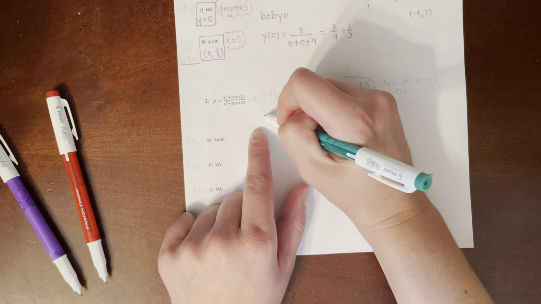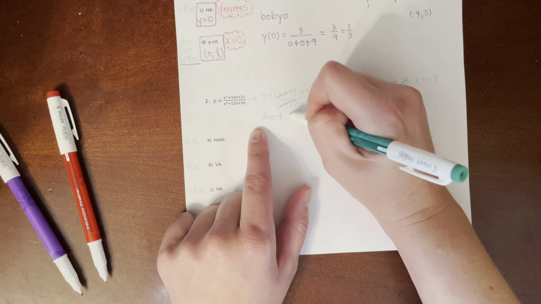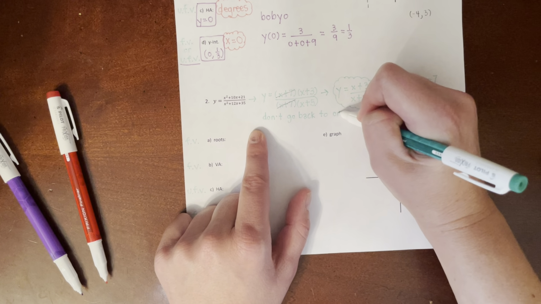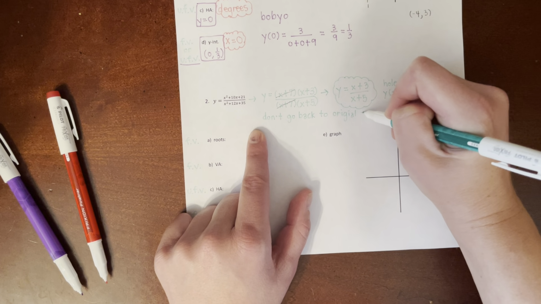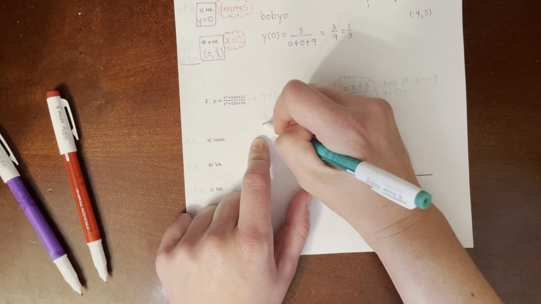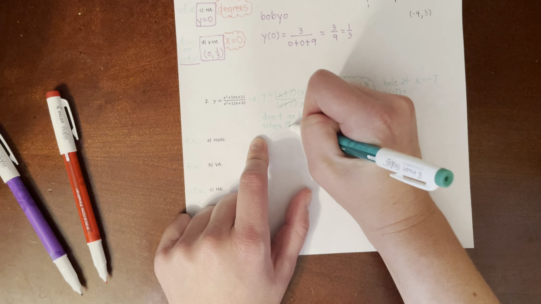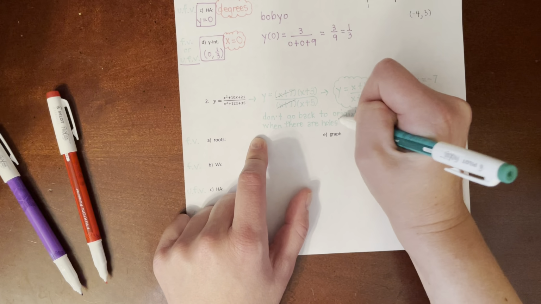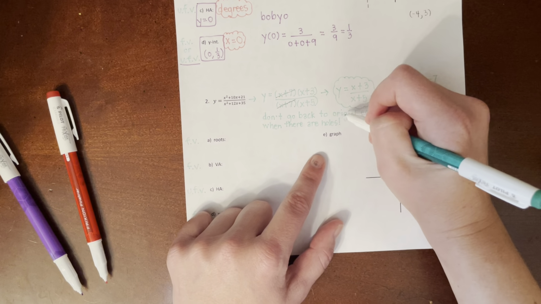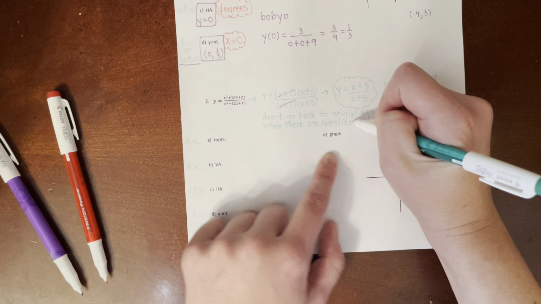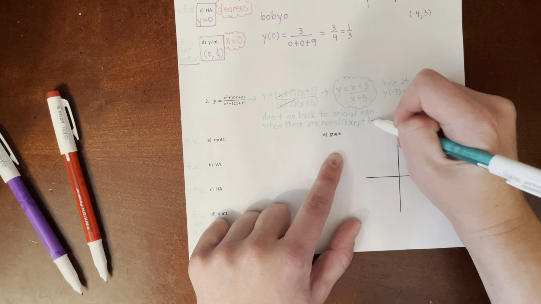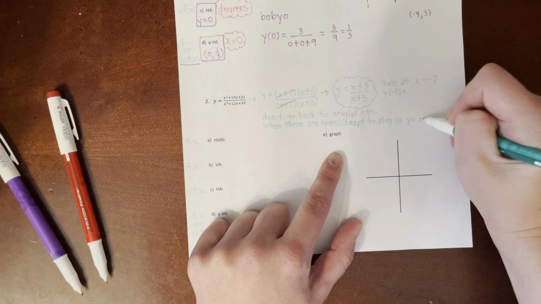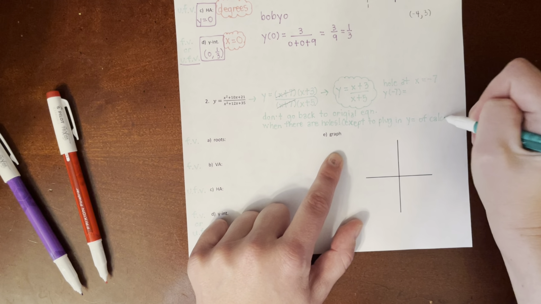So we're going to write a note to ourselves: don't go back to the original equation when there are holes, except, the only exception, is to plug in for y equals of the calculator.